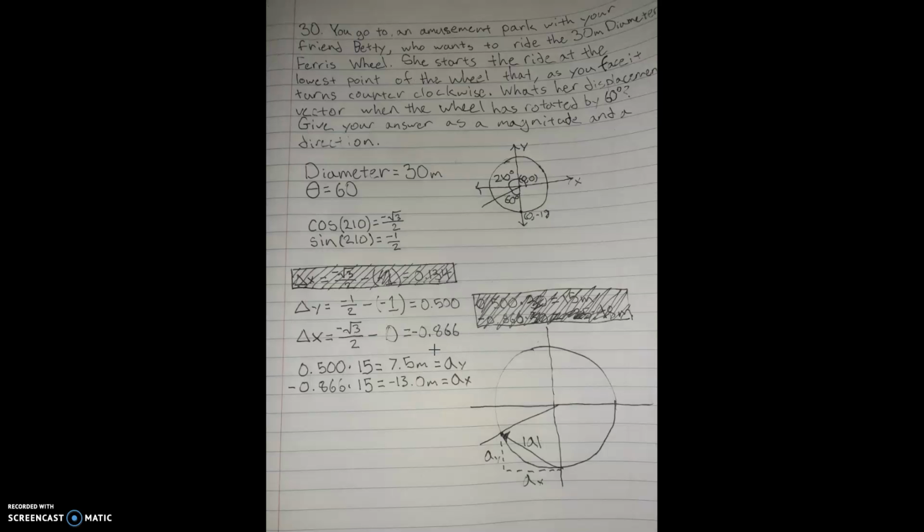Okay, so if you remember from before, I had assumed this Ferris wheel to have a radius of only 1 meter. However, the actual Ferris wheel has a radius of 15 meters, which I got from dividing the diameter by 2. So, in order to convert these values I got from the 1 meter Ferris wheel into the 15 meter Ferris wheel, I'll just multiply them by 15. So, for my change in y, I get a value of 7.5 meters, and for my change in x, I get negative 13 meters.